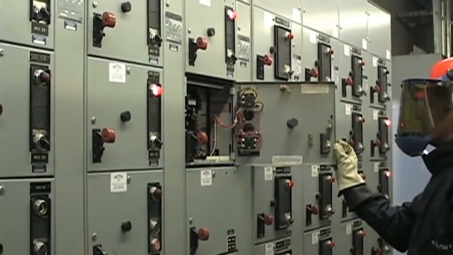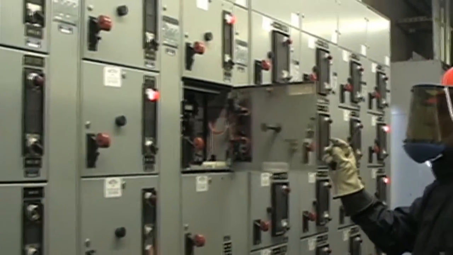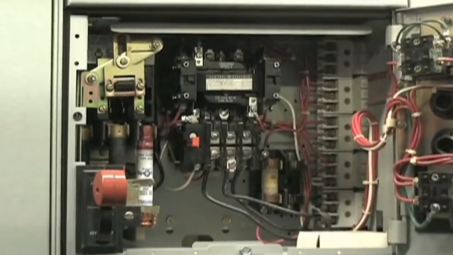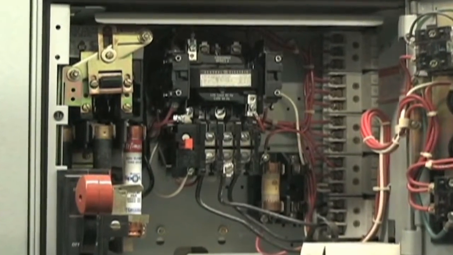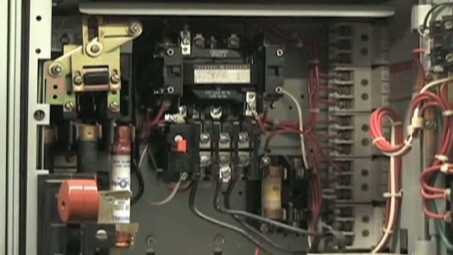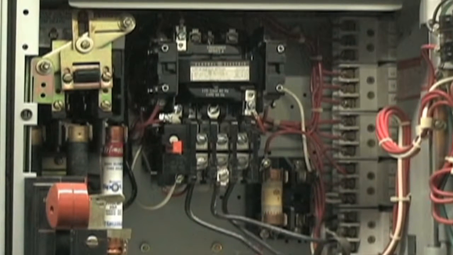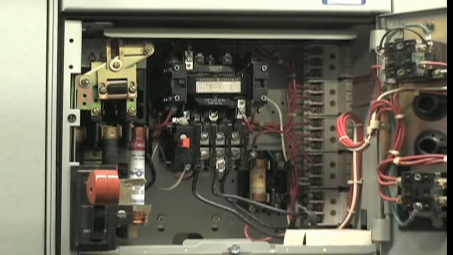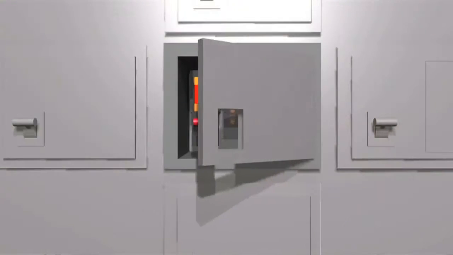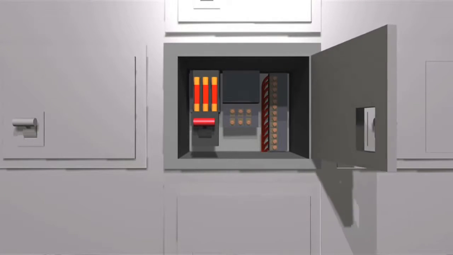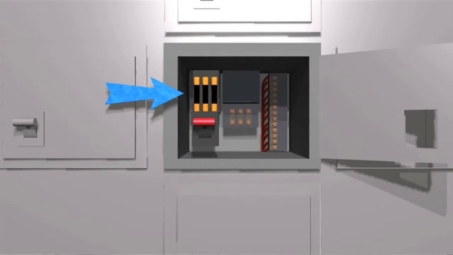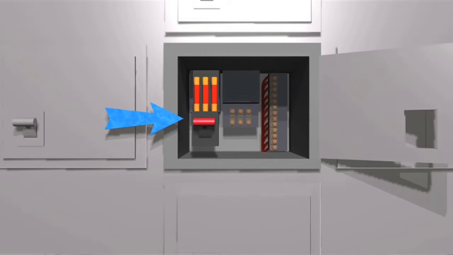A MCC bucket contains many things to operate the motor. There can be computer logic boards, or PLCs, transformers, contactors, and other control devices to operate the motor. For the purpose of electrical distribution, we only need to focus on a few components that relate specifically to the electrical. Each bucket has a disconnect switch and a breaker. The breaker is designed to trip if the power exceeds the recommended setting. The disconnect switch is there to manually turn off the power to the motor.